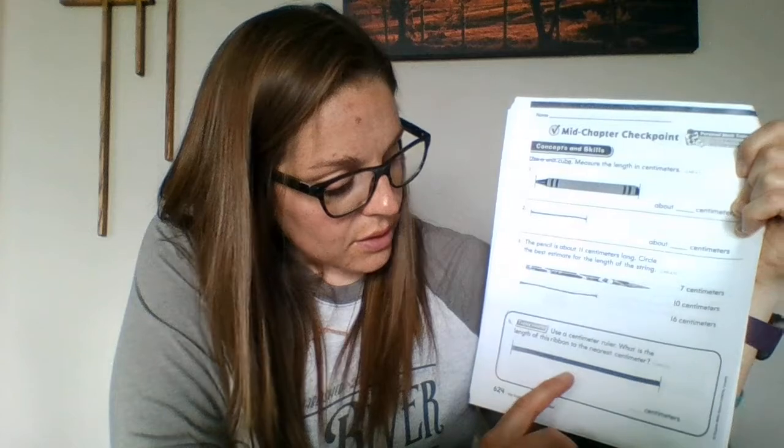the string. So if you know this pencil is about 11 centimeters, about how long would you say that string is? Just make your best guess. Those are your 3 options there. Down here, use a centimeter ruler. What is the length of this ribbon to the nearest centimeter? So you're just measuring it down here. And then you'll be on page 625, your assignment page.